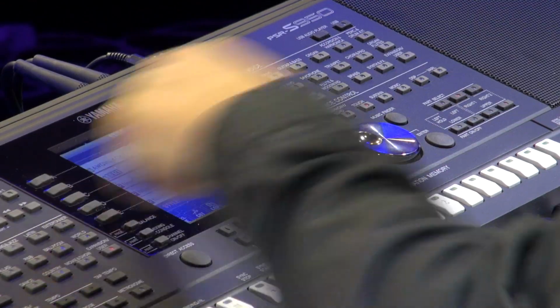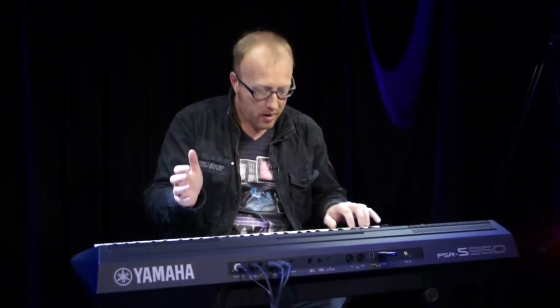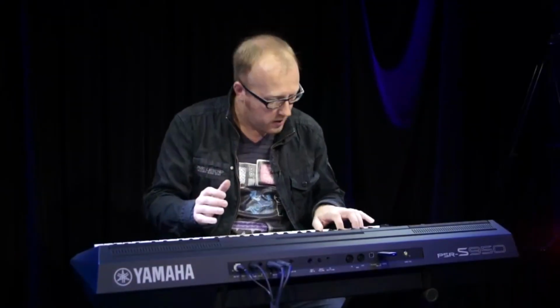And that's nice. If I select it, I switch on the accompaniment and sync start, and now I can play any chord I want, like this.